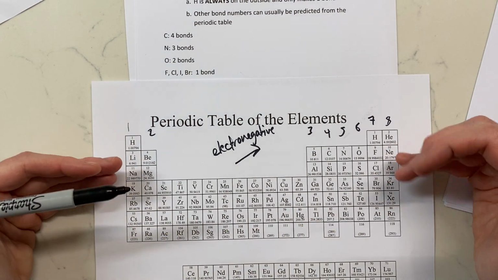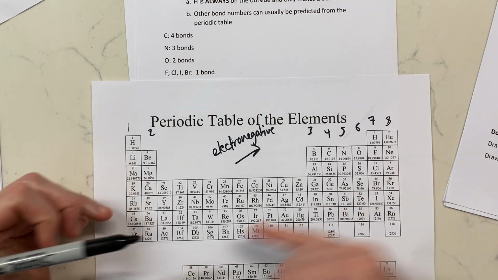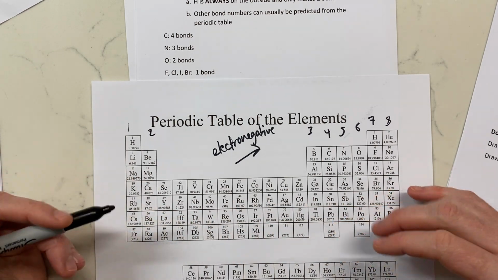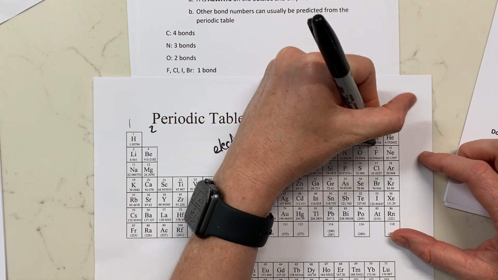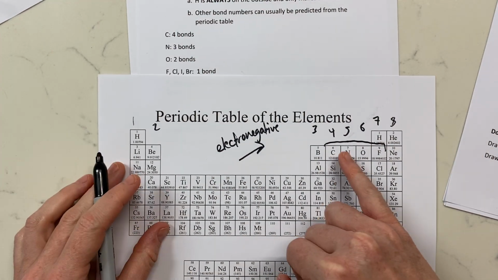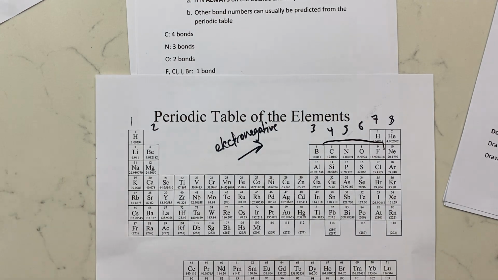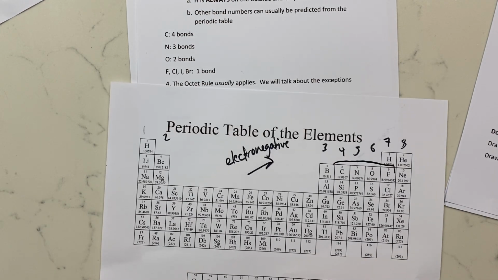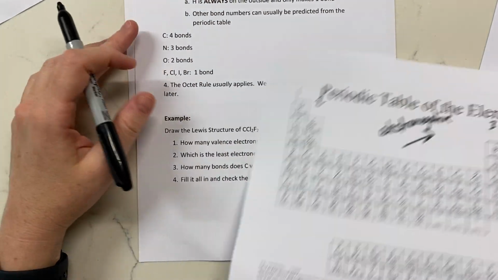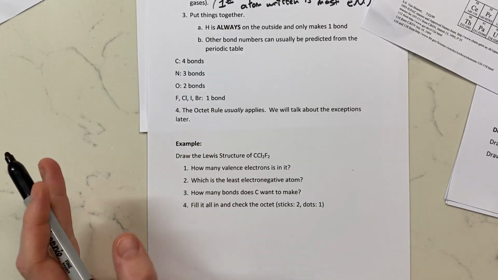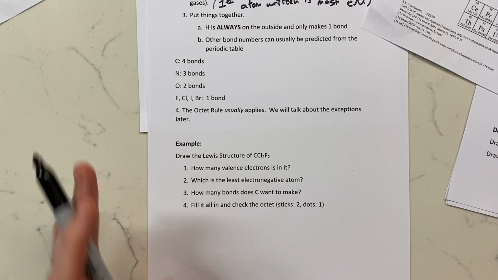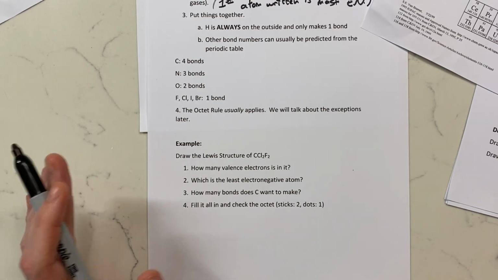We'll eventually get to some other rules after the 3rd row, which can accept more and do some really weird stuff, but generally carbon, nitrogen, oxygen, and fluorine are pretty much always going to be 4, 3, 2, and 1. When they're not, they tend not to be stable. All right, the octet rule usually applies. We'll talk about exceptions later. Today is not the day to do it. Let's get a good idea for how to do these things.